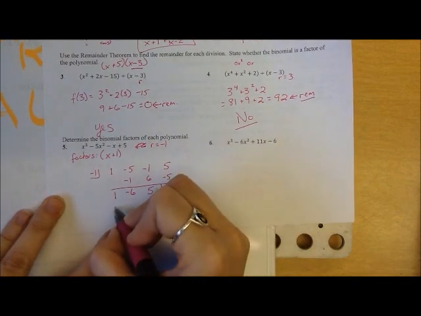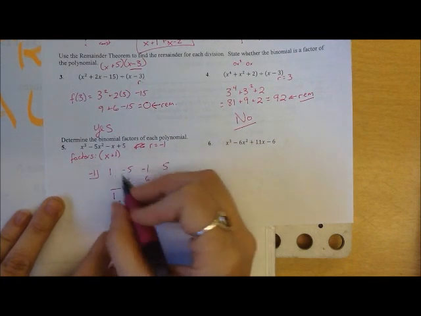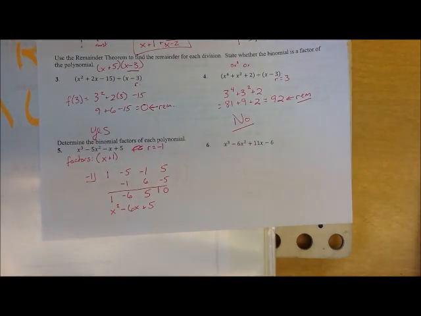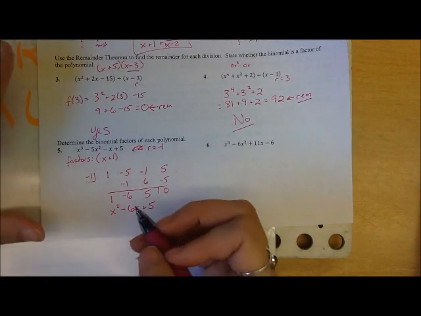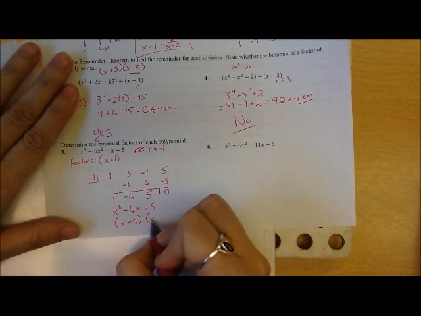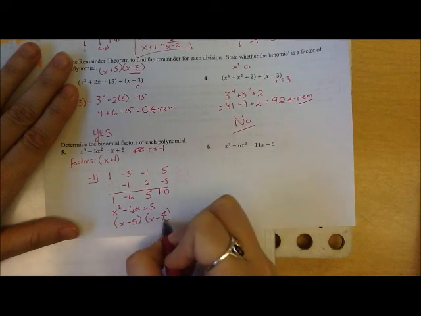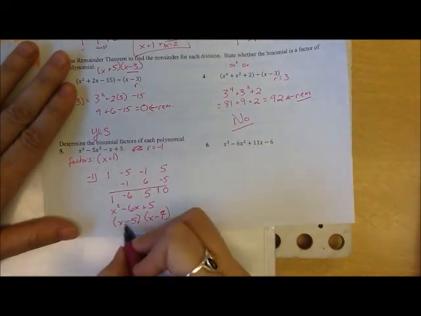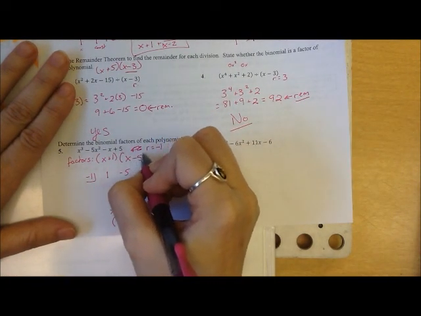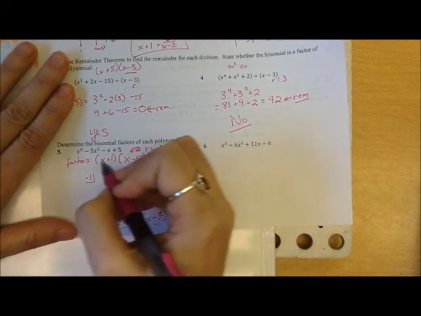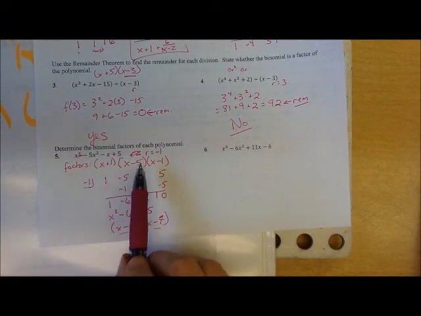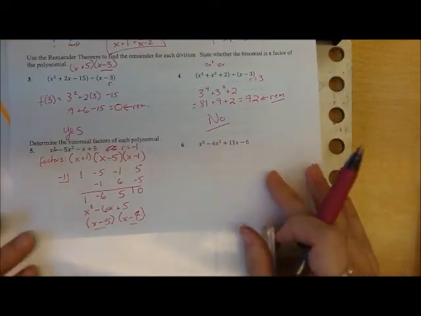If you divide, you get a quotient of x squared minus 6x plus 5. That is a quadratic, so you can solve it any of the other ways. This actually factors into x minus 5 times x minus 1. They didn't ask for roots, they asked for factors. These are the factors. Don't forget the one you found first off. That's a really common mistake. It's got three roots, so 3 factors, and they are x plus 1, x minus 5, x minus 1.